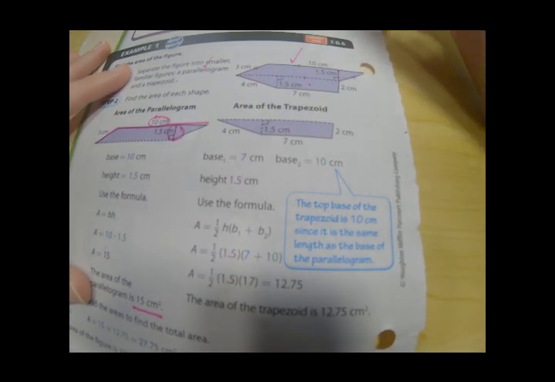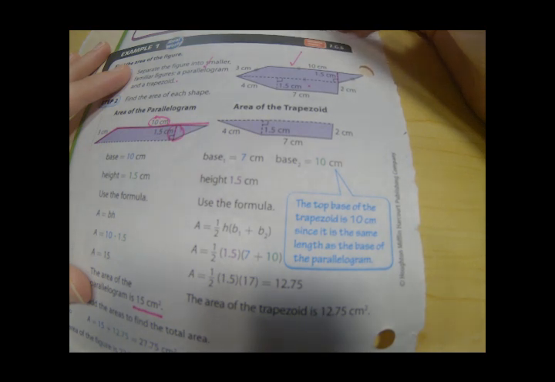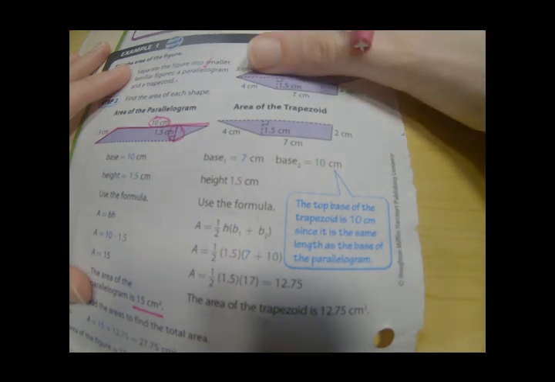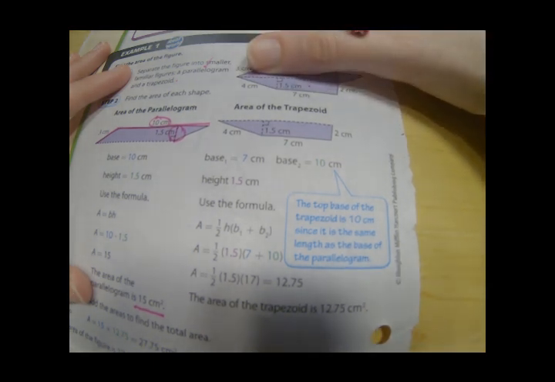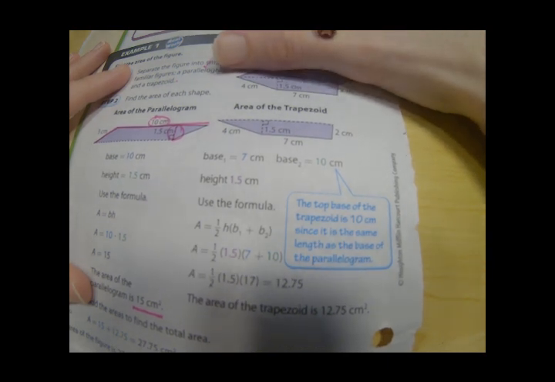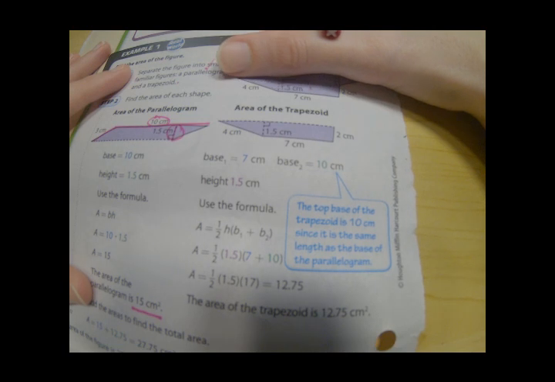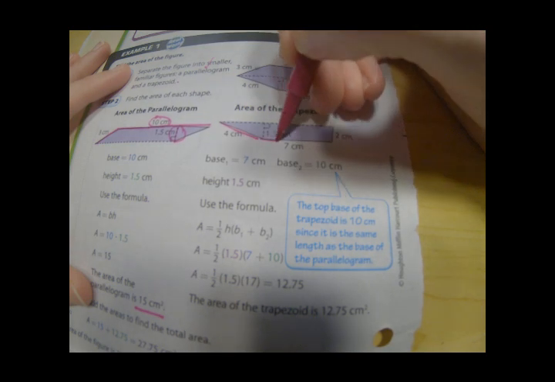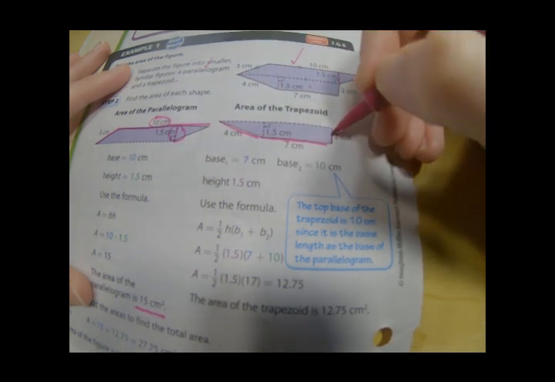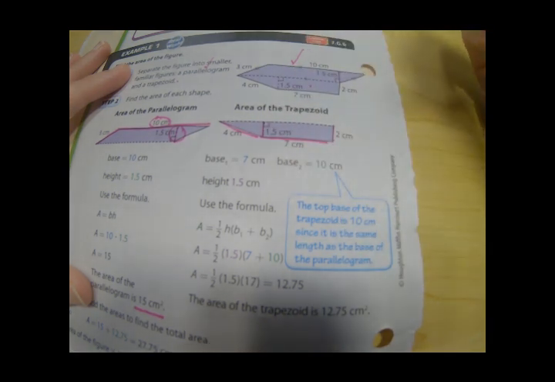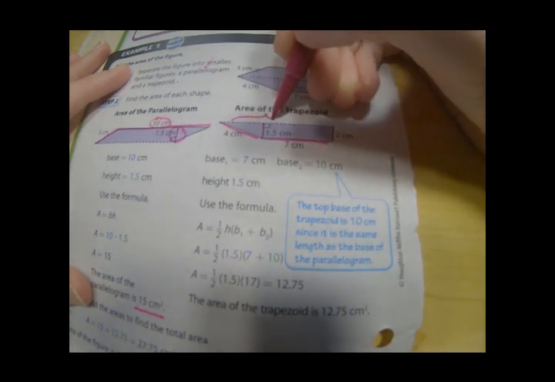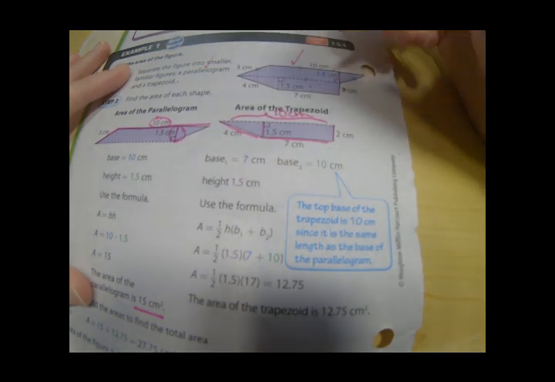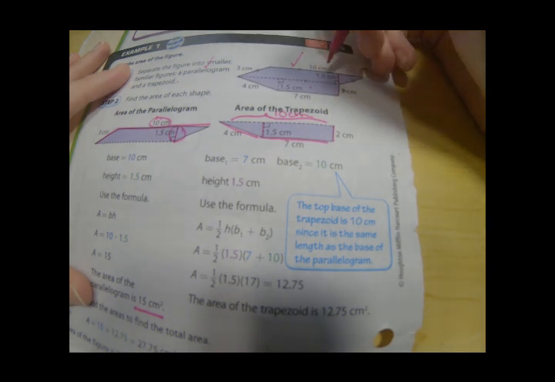Here I have the equation 1/2 times the height times the sum of base 1 plus base 2. So I completely ignore the top part, which is the parallelogram, and I'm only looking at the bottom. So I need to really make sure I focus in on the numbers that are labeling only that bottom trapezoid. Okay, so here I have 4 centimeters, a base of 7 centimeters, another 2 centimeters, my height, and then I have to remember that this connecting base is going to be 10 centimeters because that was the base of my parallelogram.